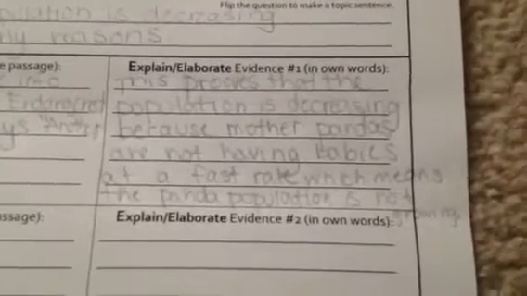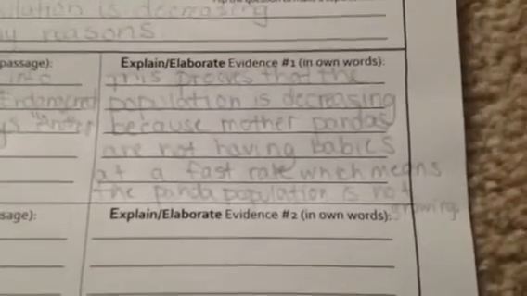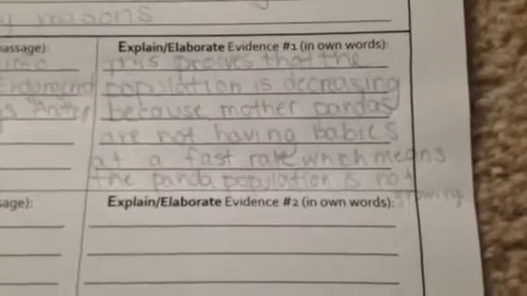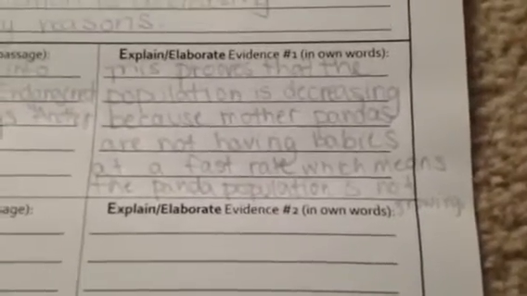Which means the panda population, so all of the pandas, is not growing. So, I wrote, this proves that the population is decreasing because mother pandas are not having babies at a fast rate, which means the panda population is not growing.